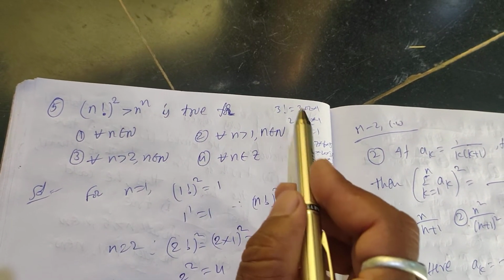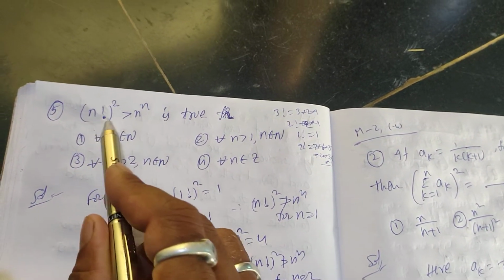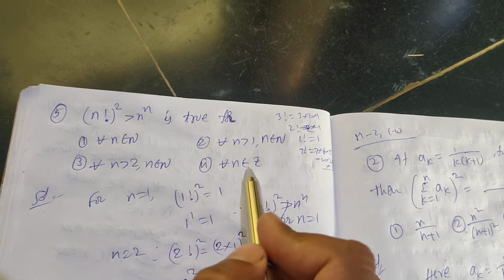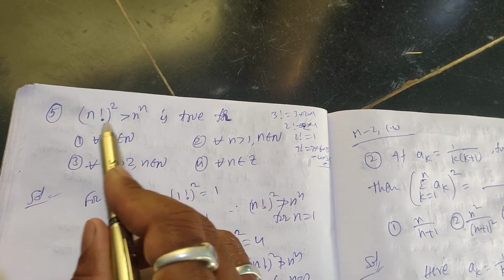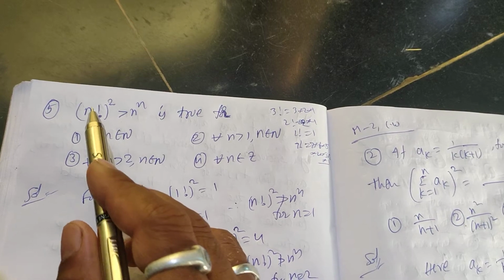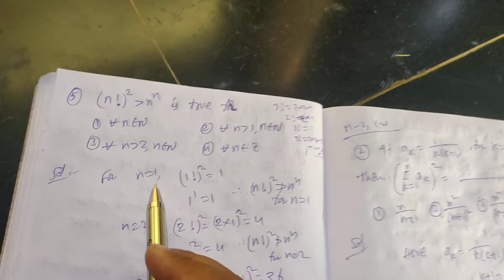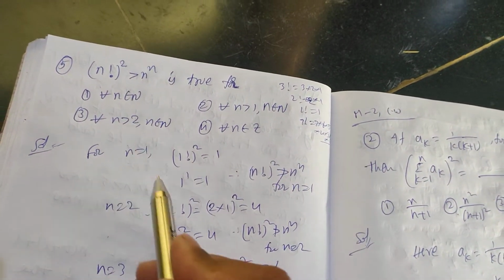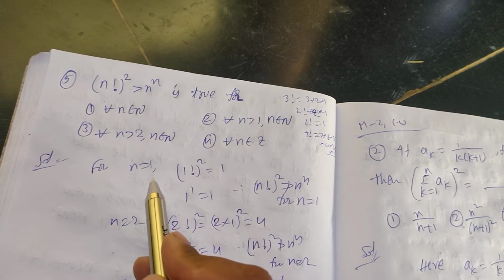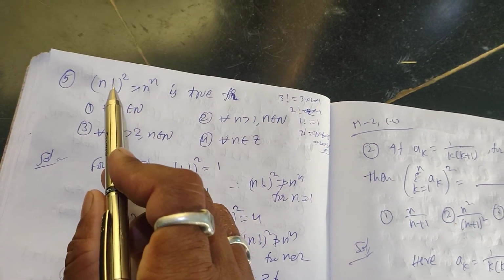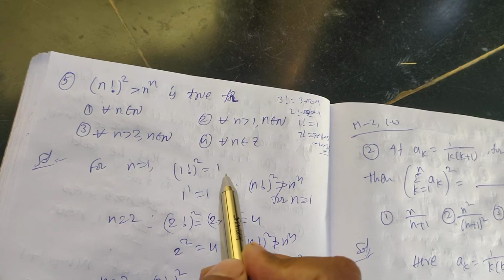Okay, so this is possible only for natural numbers factorial. If you take negative numbers, we cannot consider them because it is not defined. So directly you go for natural numbers starting from 1. So n is equal to 1, you take 1 factorial. 1 factorial is equal to 1. 1 squared is equal to 1.